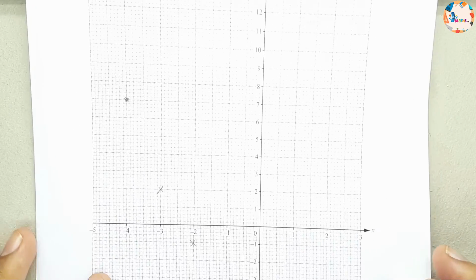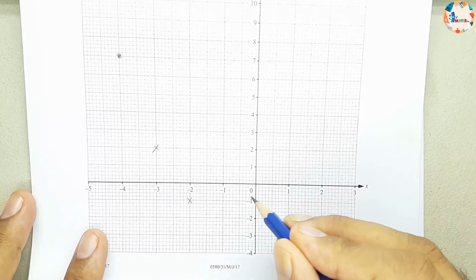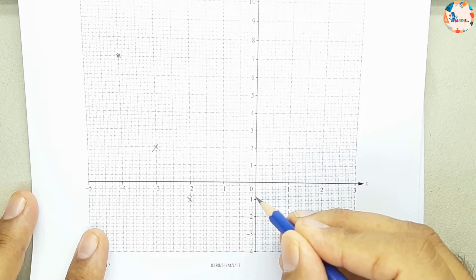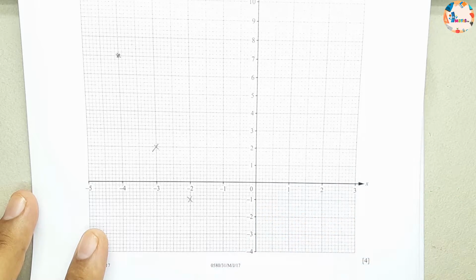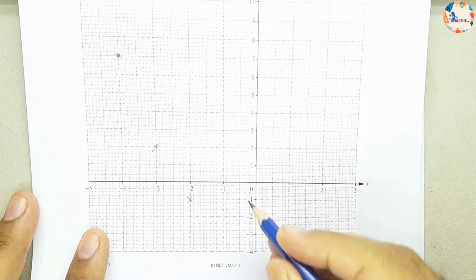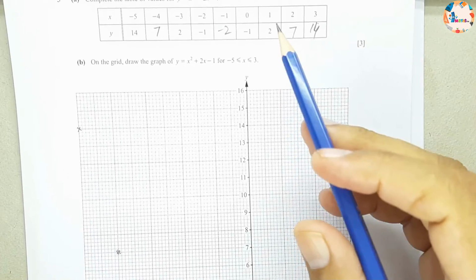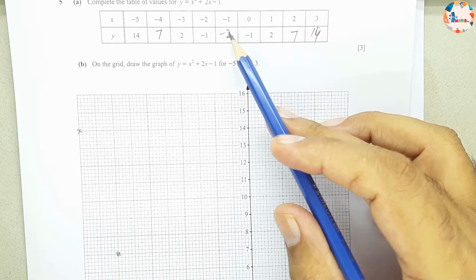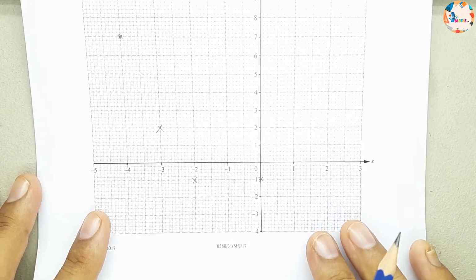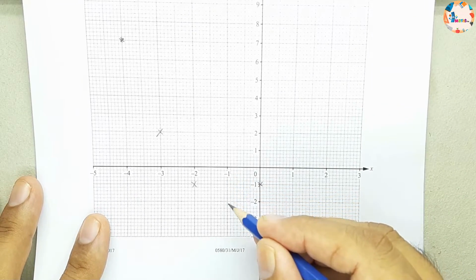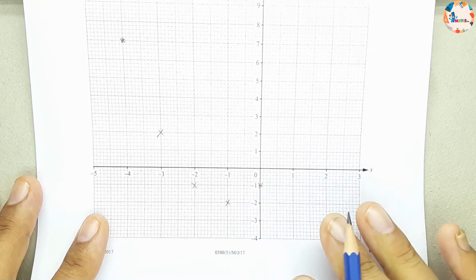Then comes 0 and -1, which will be this one, and we missed one point, which is -1 and -2. So -1 and -2 will be this point.